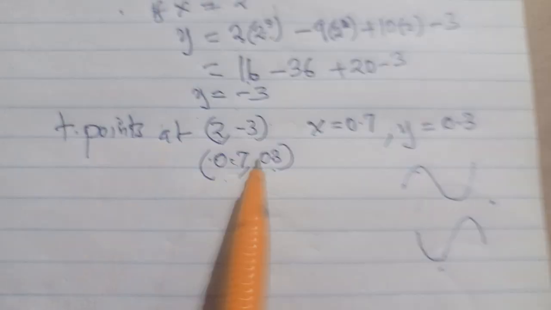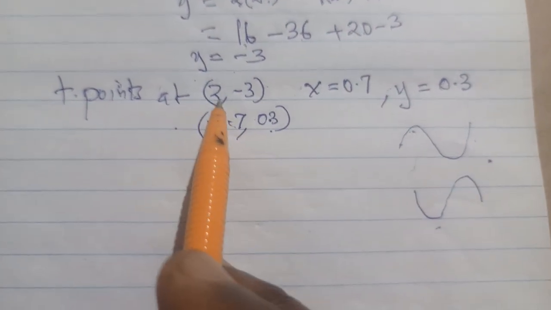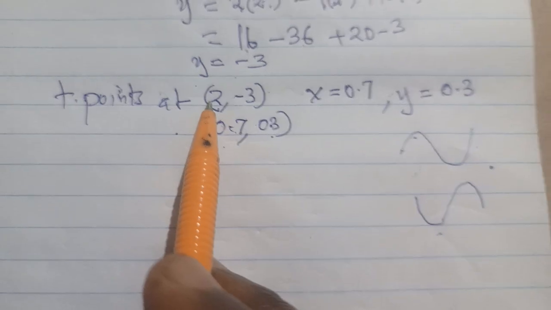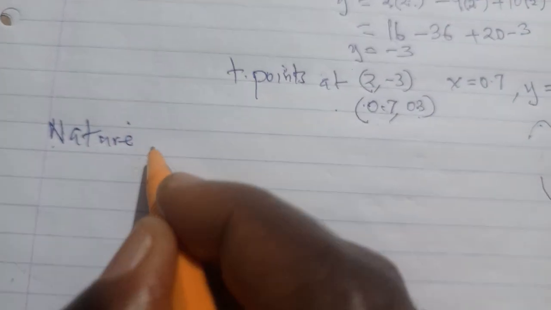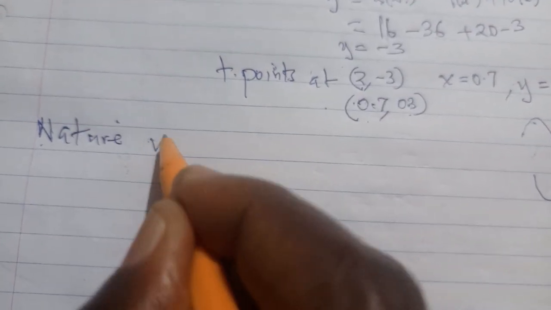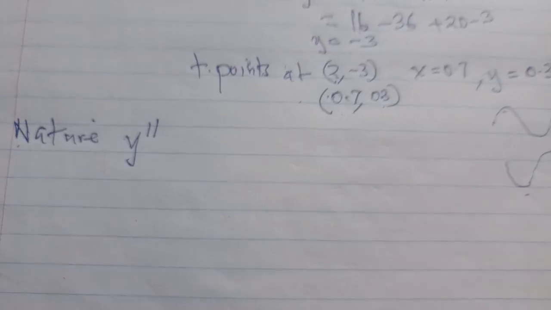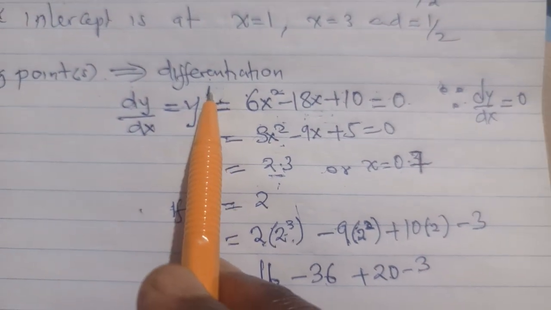So if we choose, for instance, the point 2, negative 3, how do we tell the nature of the turning point? We first of all get the second derivative, that is y double prime. Remember, when getting the turning points, we took the first derivative.